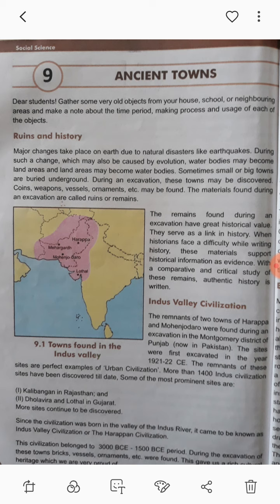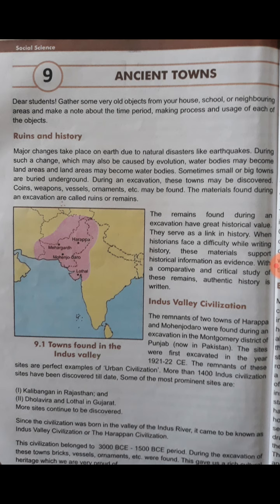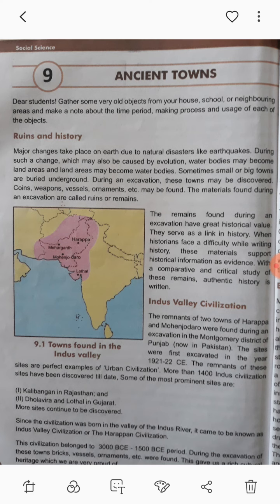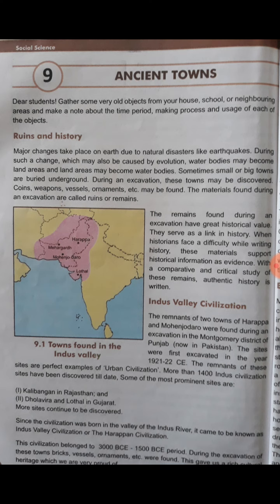Dear students, what is history? History is a record of past events. History is divided into three parts: ancient, medieval and modern history. Here we read about ancient towns, which come into the ancient period.